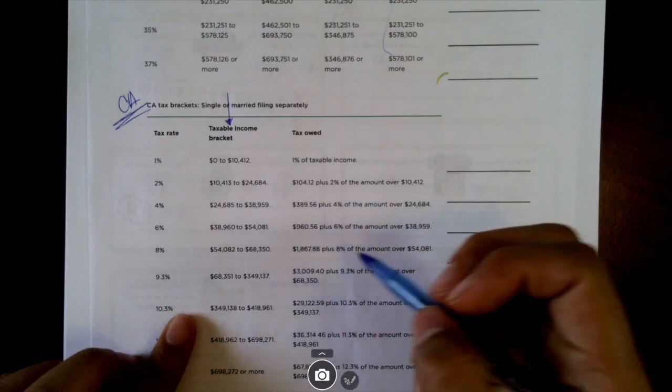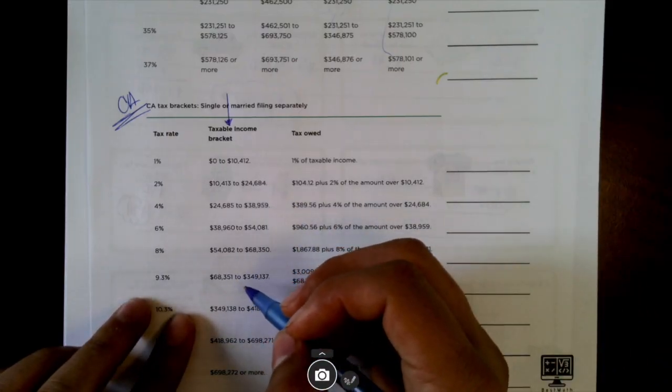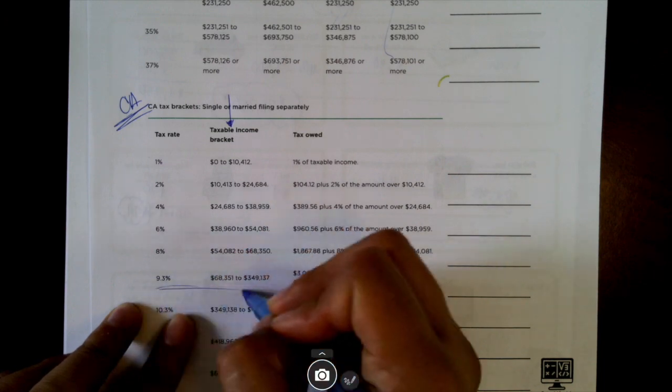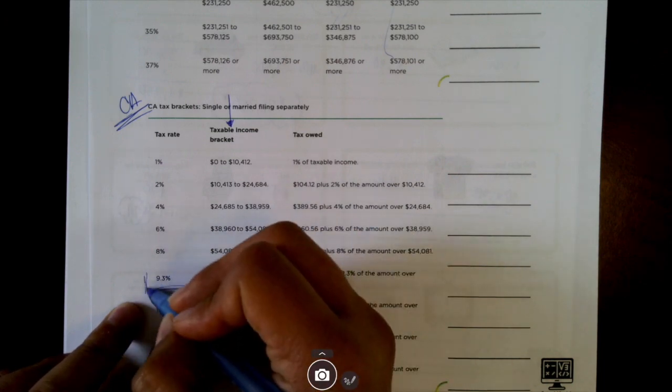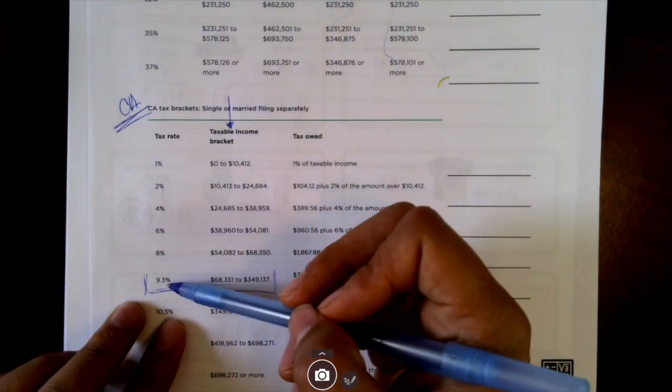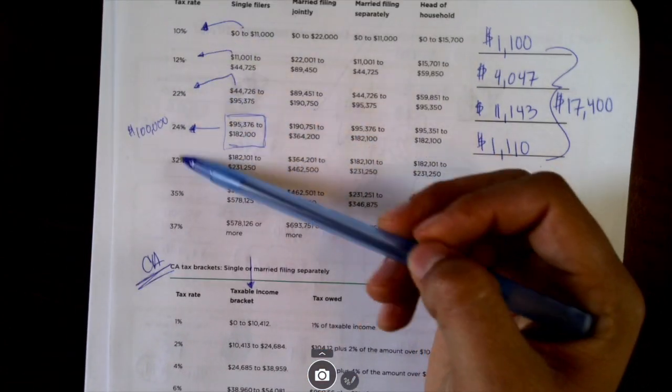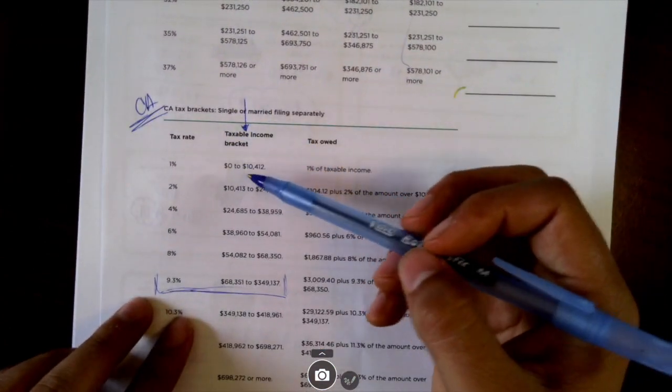It's an idea. Now, I still want you guys to go on over here and calculate how much you're gonna pay for $100,000. So $100,000 falls in this category. And notice that the tax brackets for California are actually less. So we pay a lot of taxes for the federal. And California starts off really small.